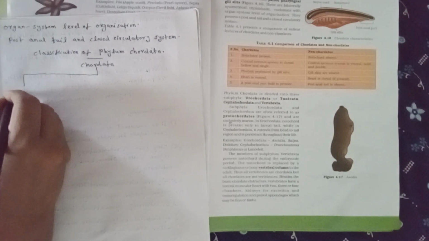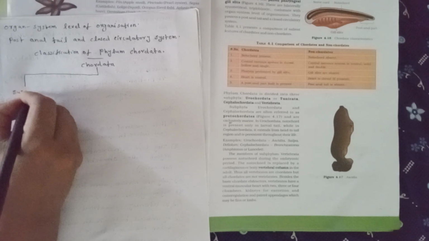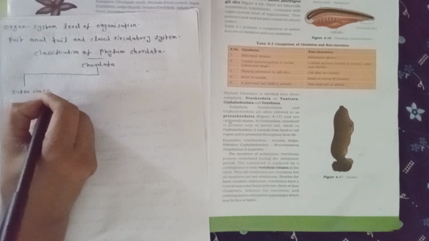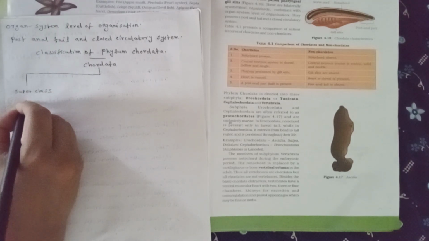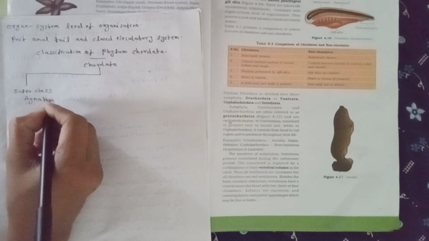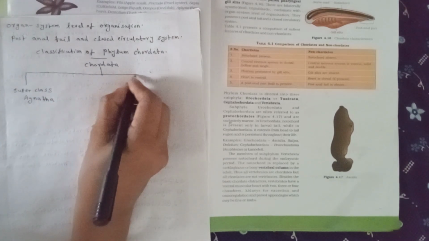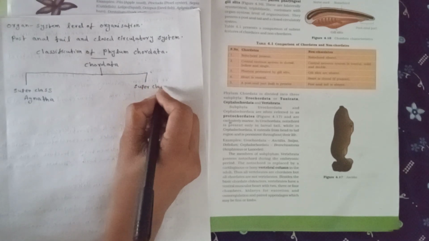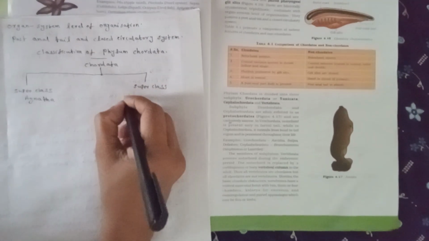Two superclasses: superclass Agnatha and superclass Gnathostomata.